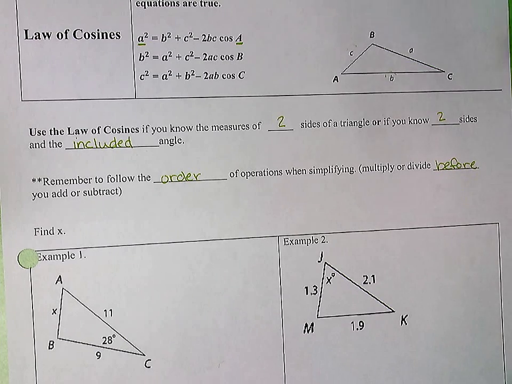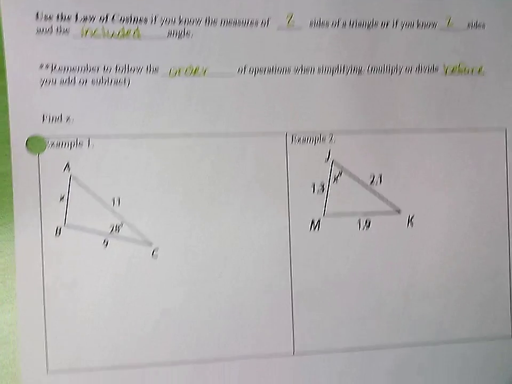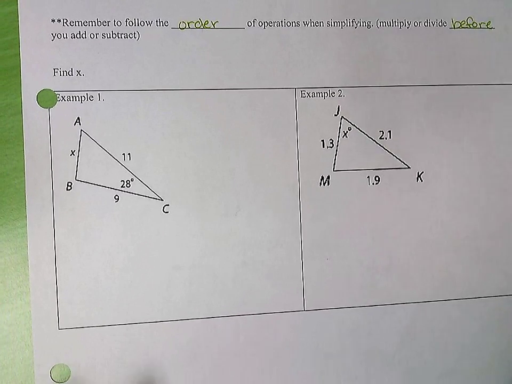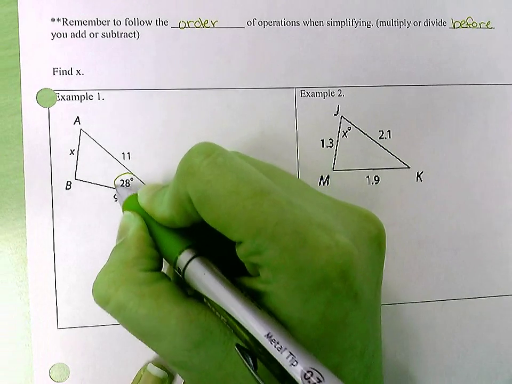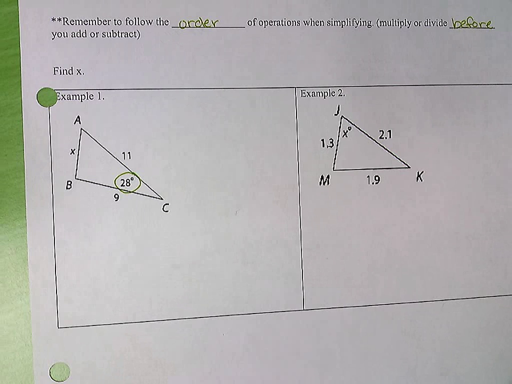So going through an example. Okay, we want to find the value of x. So I'm always going to look at the angle that I'm given. Okay? In law of cosines, you're going to have just one angle shown to you. So in this case, that's angle C. That's this one right here. So that was my first step.